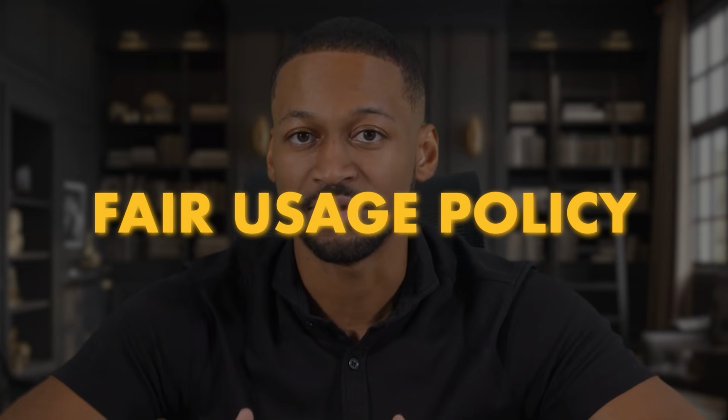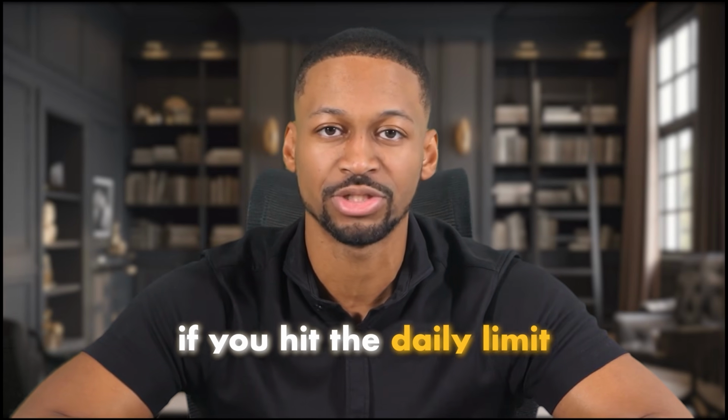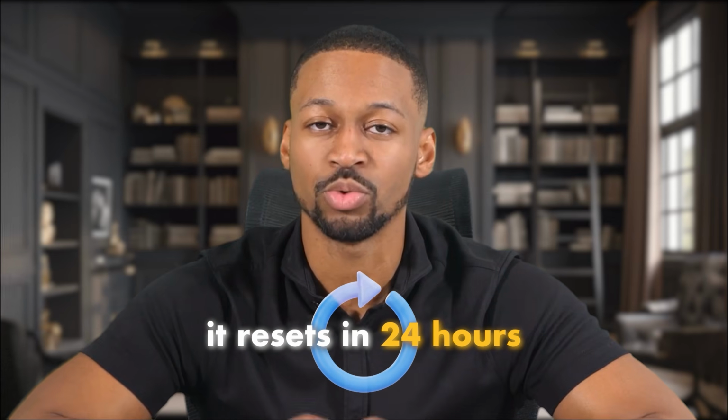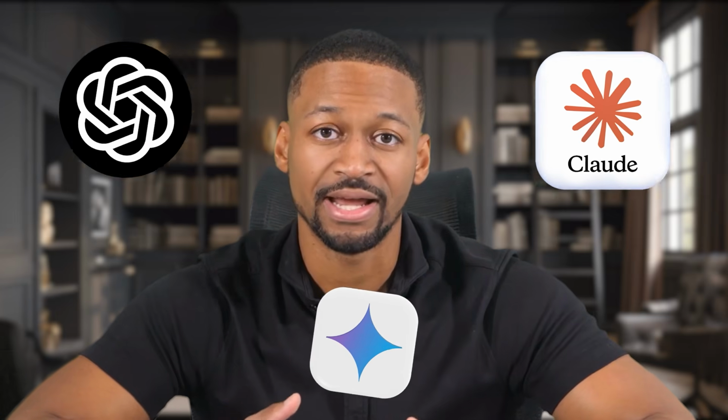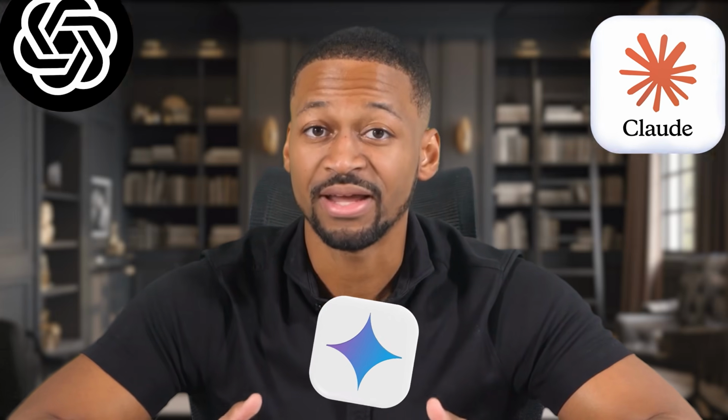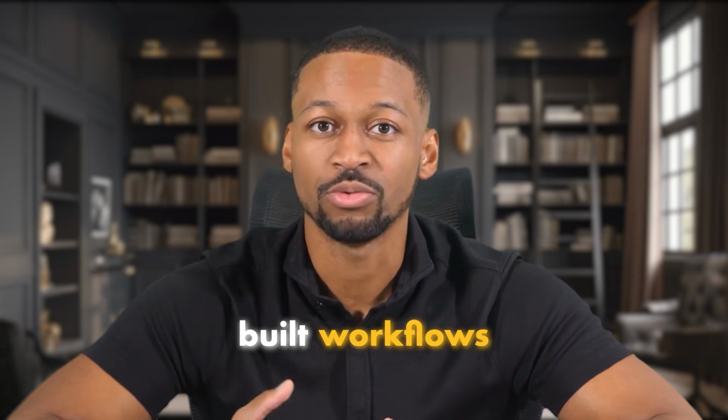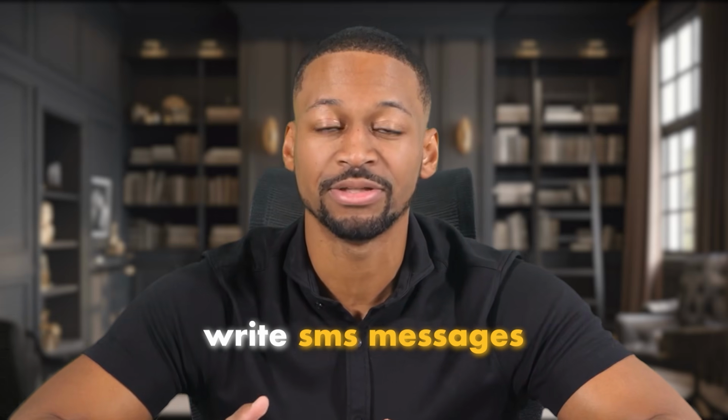Now, there is a fair usage policy. You can't just run 1 million AI generations a day. If you hit the daily limit, it resets in 24 hours. But for most agencies, you're never going to hit that limit with normal usage. This is basically unlimited for the average user. So if you add all of this up, the everyday AI tools you use to vibe code entire websites, build workflows, write emails, write SMS messages, and build funnels, all free now.